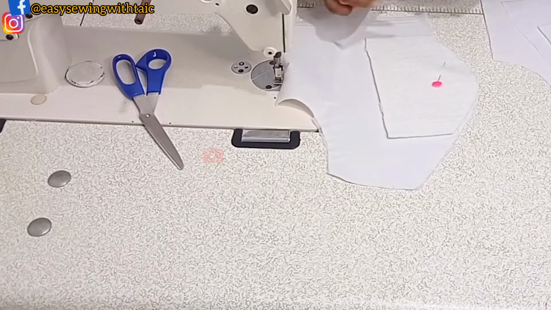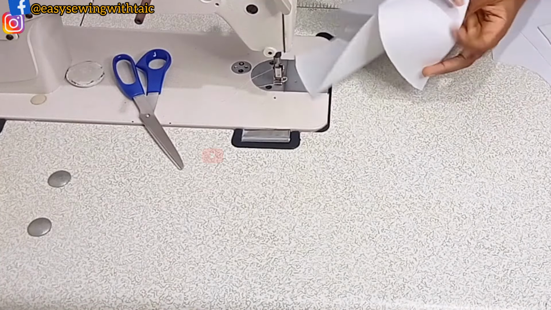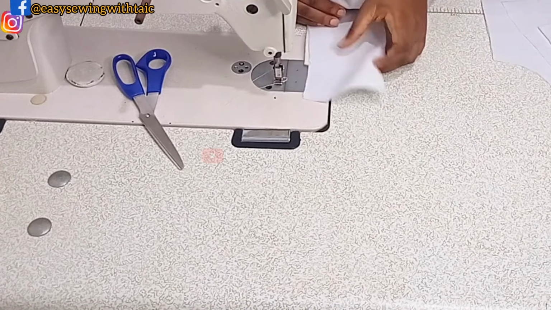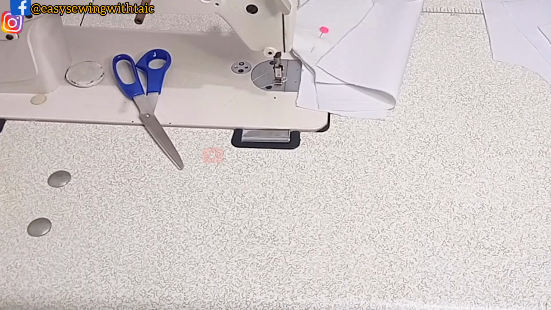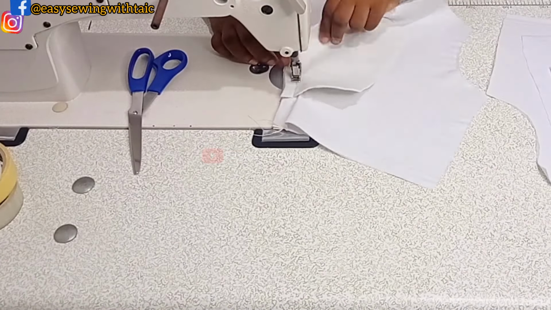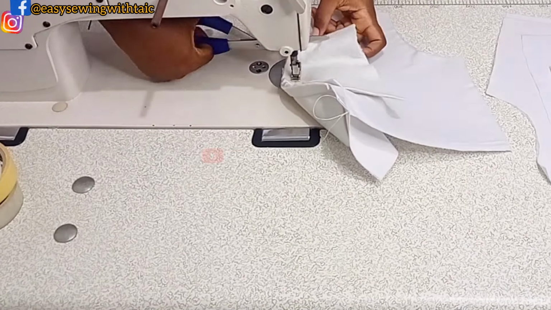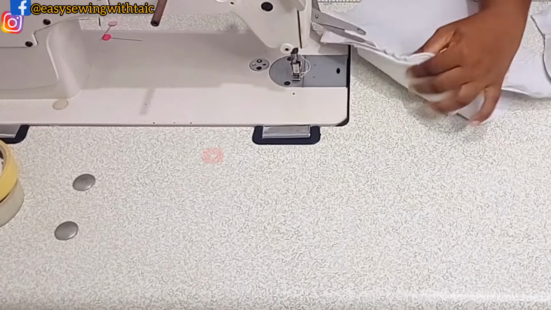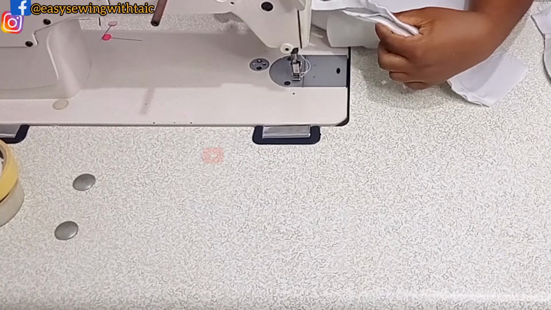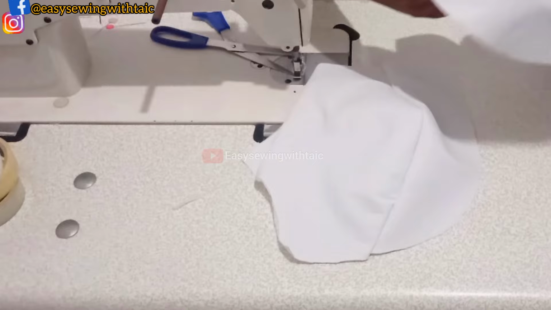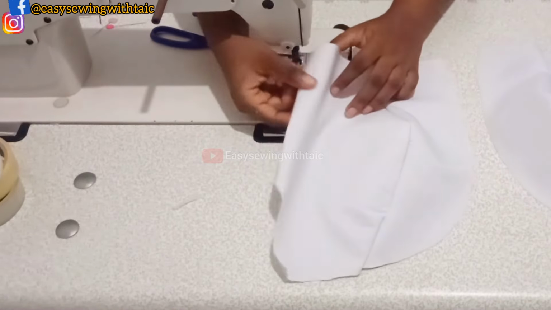The first thing I'll be doing is to sew the bustier. I'll be taking the center front, matching it up with one of the side front, and sewing it all the way by ½ inch like so. After which I'm going to trim off the excess wording so that I can iron it flat. So I've done it for the other side as well, and this is what I have.